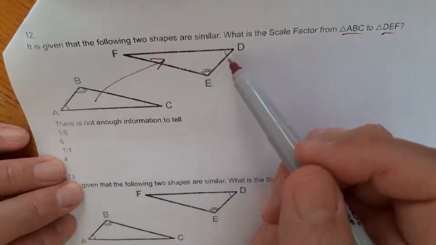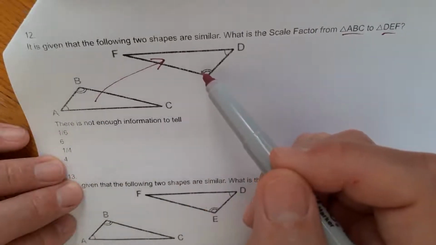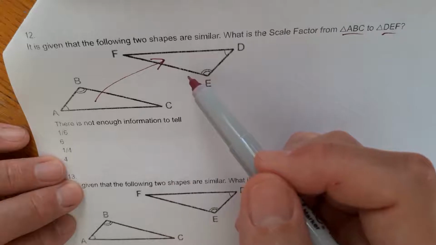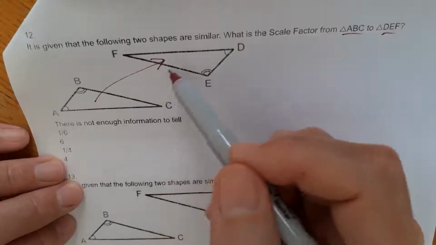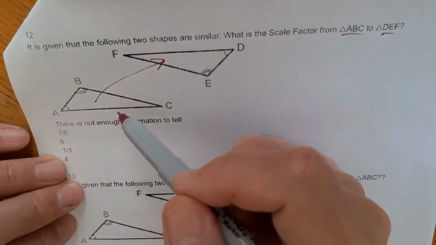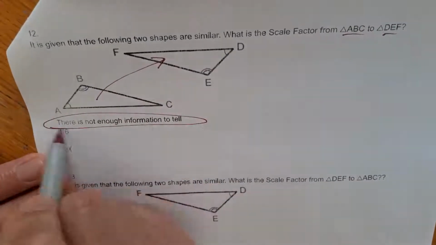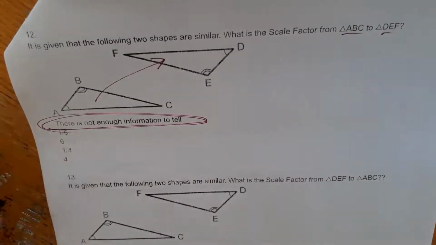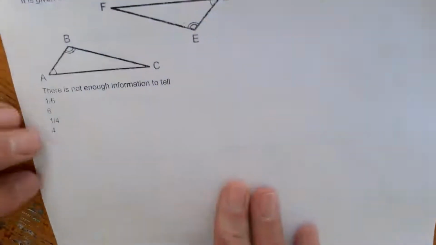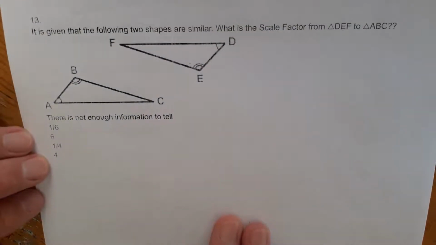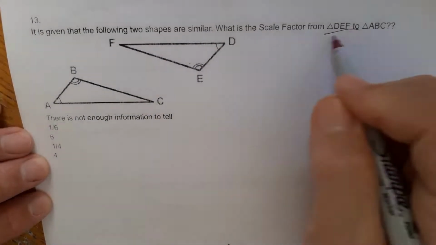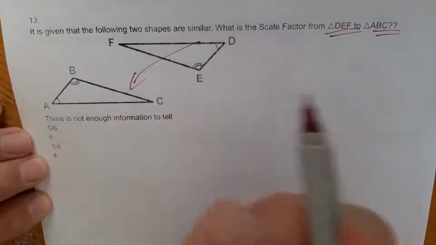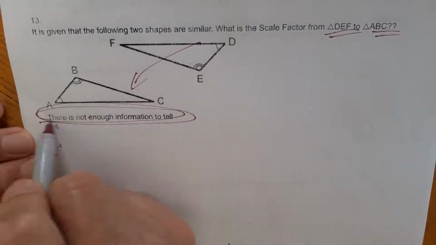Remember, the angles are equal measure, and that just means that these 2 are the exact same shape, but are different sizes depending on the scale factor. We would need to know 2 corresponding side lengths to figure out what the scale factor was. We don't have it, so there's not enough information to tell. Right? We know they're similar, but we don't know by what scale factor they're related in either direction. So now if they're asking us DEF back to ABC in this direction, we don't know either. We have no way of telling.